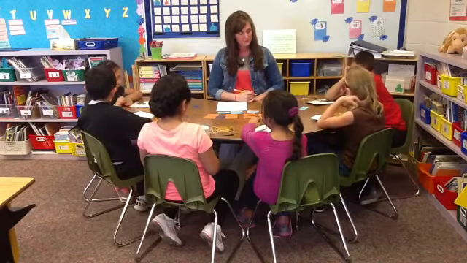So what I want you to do then is read this page, and I want you to be able to tell me what is the job of a costume designer. There you go, good job.